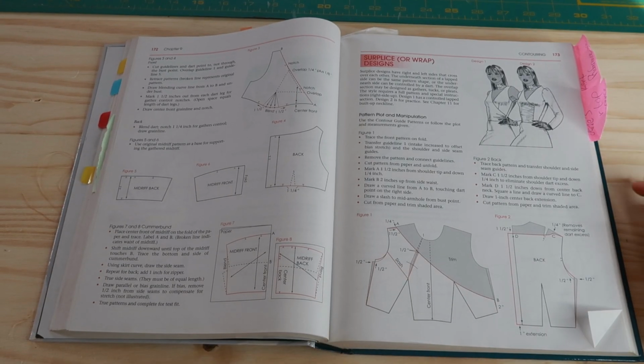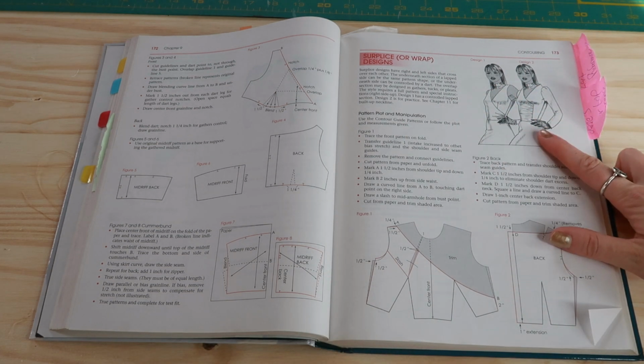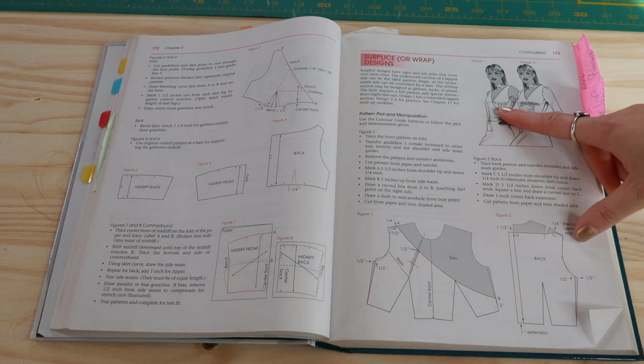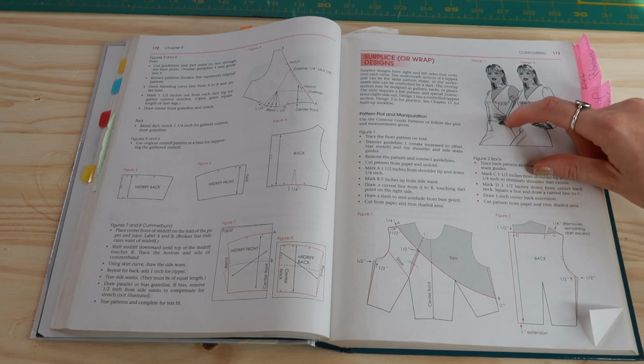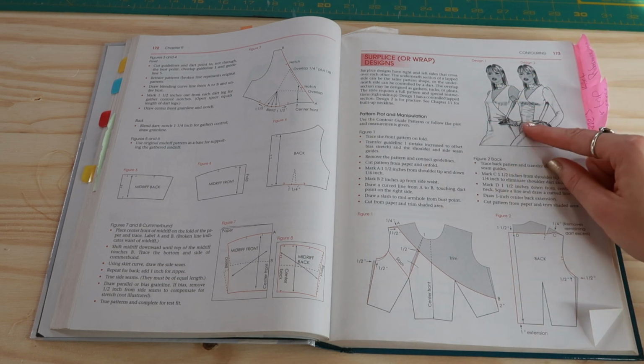Okay, so I was looking through this book to find a section that is the style that I'm trying to make. And obviously I'm trying to make a wrap dress. It's going to have a bodice that has a wrap style connected to a skirt. So this is the section about surplus or wrap designs. This bodice design right here is fairly close to what I'm wanting to create, except I don't really want these gathers right here. I want it to go totally down and wrap around.